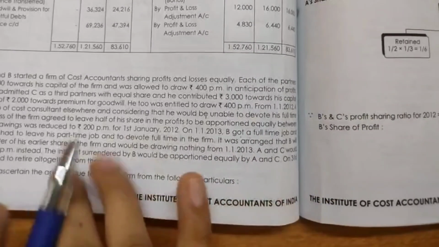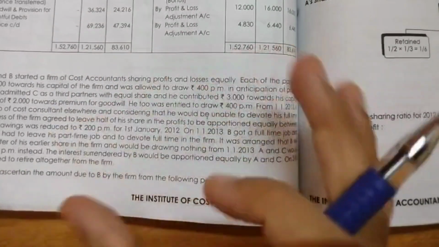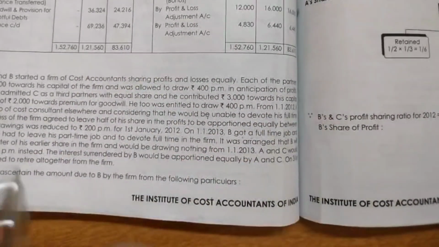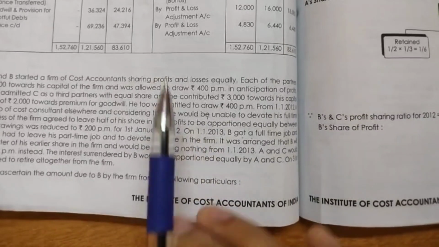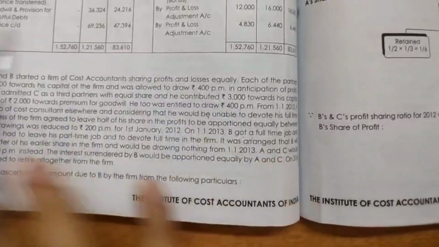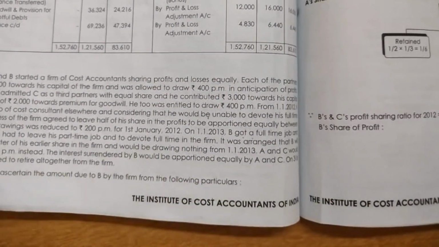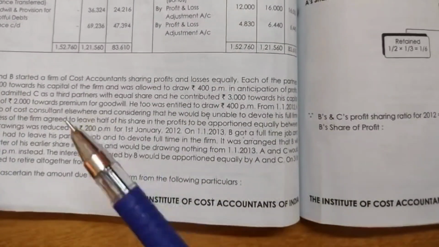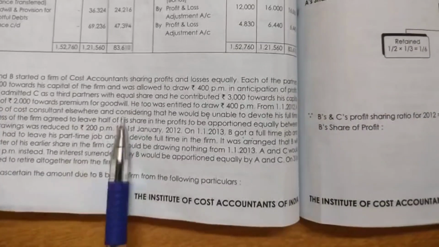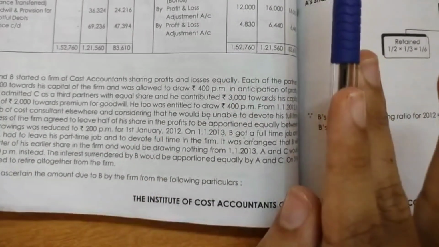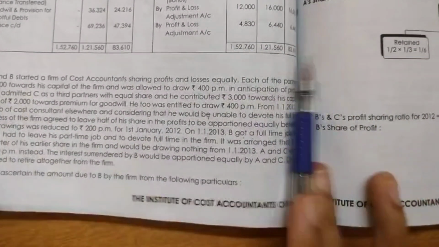What is happening here is that A and B were the people who started the partnership firm. The first scenario was when A got a part-time job and gave half of his share to B and C. Now the scenario is different. Now B got a full-time job elsewhere, so he is going to leave this firm. B is entirely going to leave this firm, and since B is going to leave, what should A do?